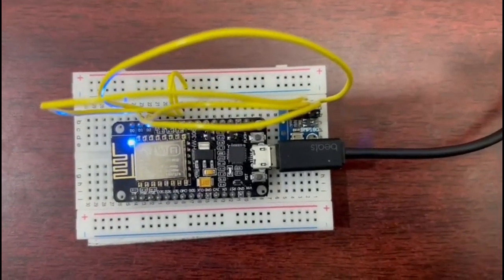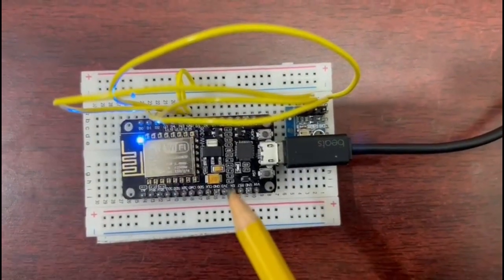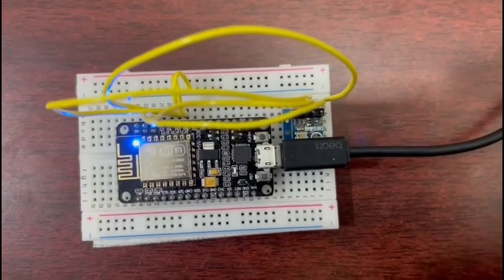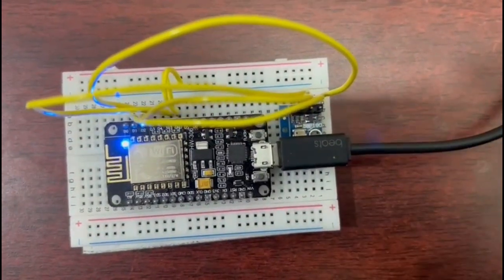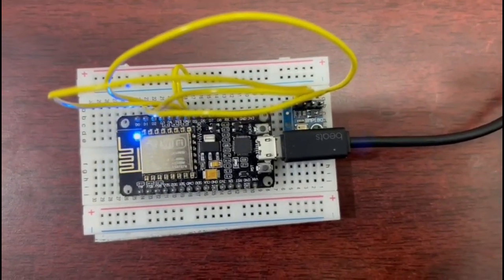So I'm not going to talk about the hardware as you can see, so it consists of two components. That is, this is the NodeMCU, more particularly the NodeMCU ESP8266. And over here, if you can see, we have the sensor. So the sensor is a BMP180 that's responsible for the actual height tracking. That is, it's basically a pressure sensor.